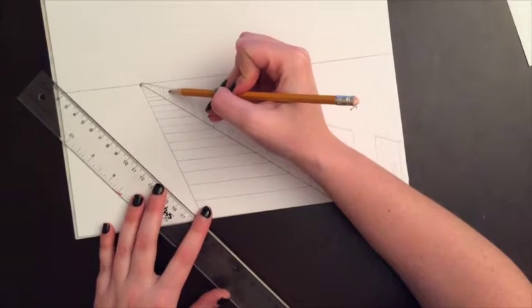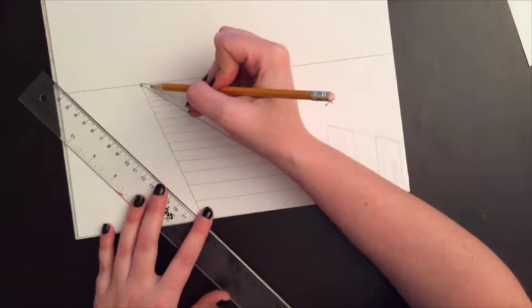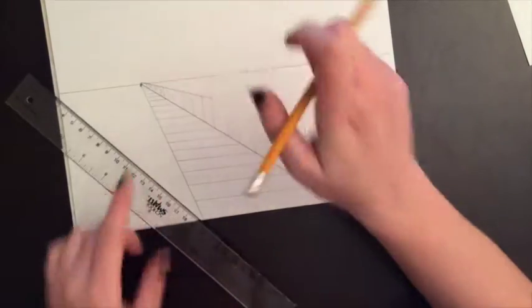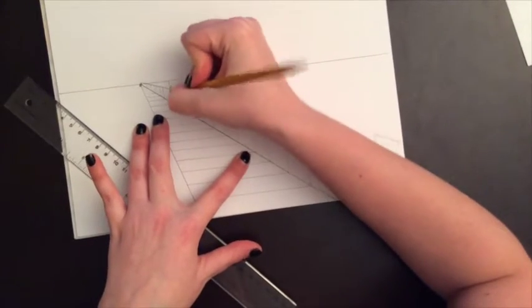I'm just putting the texture lines in so I know which tops to erase. So the texture lines are going in every other one. And it's going to get harder to get the details at the back there, but that's okay. Just do your best.